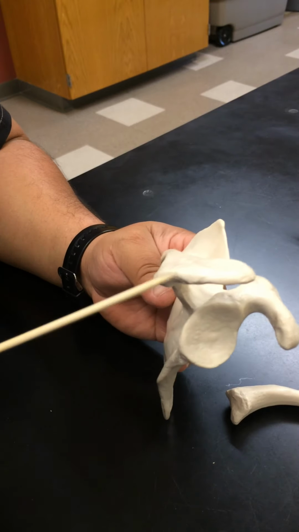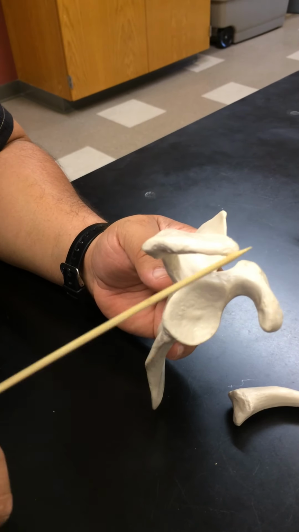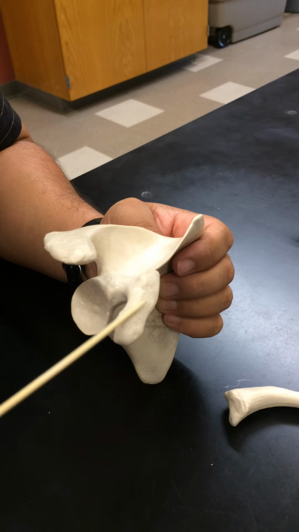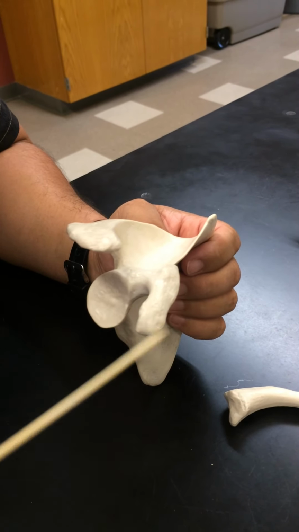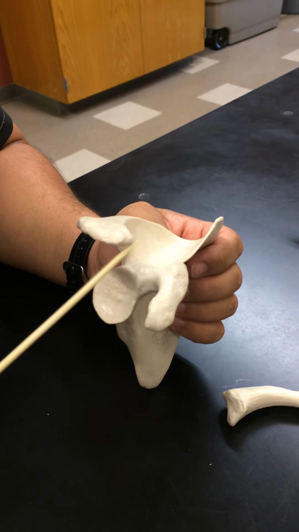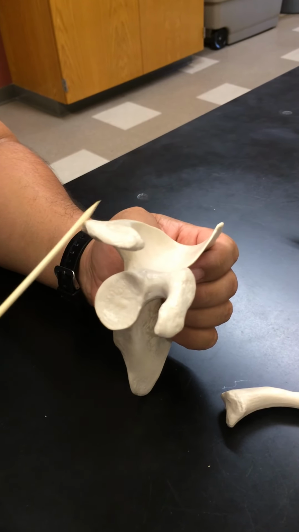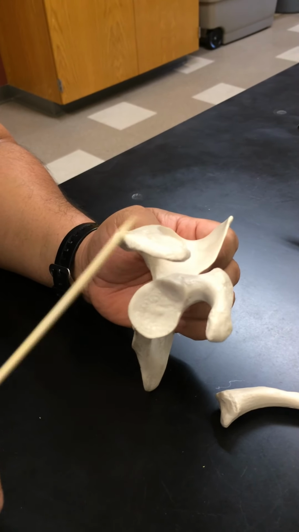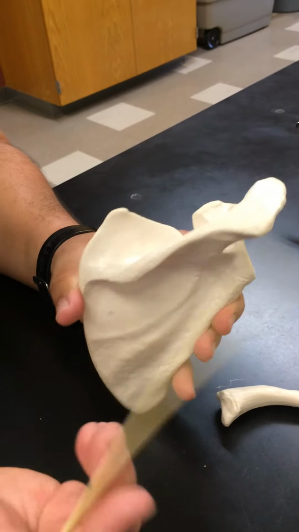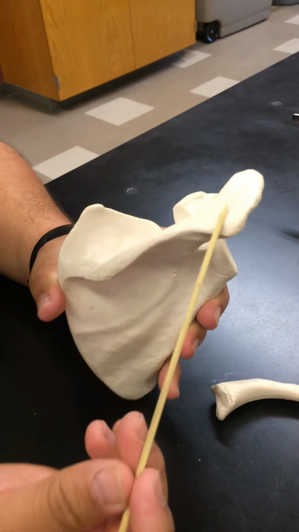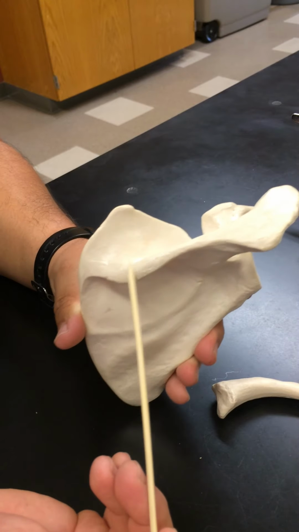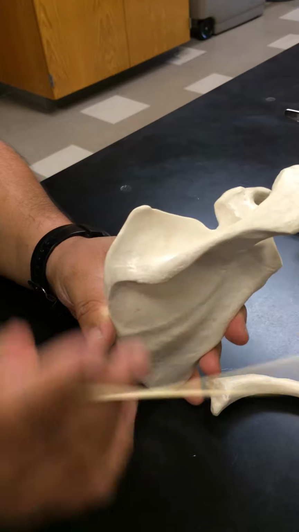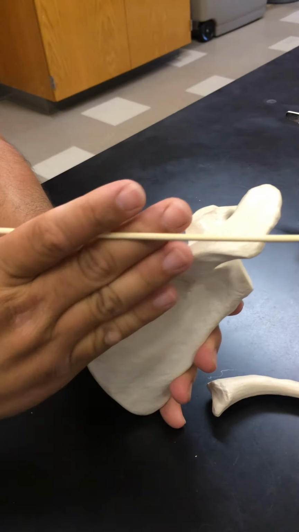Just anterior and superior to that is where you see the processes of the scapula. Here you have the coracoid process, right? Coracoid process, and just posterior and superior to that, you have the large acromion, right? Sometimes referred to as the acromion process. If we move posterior or kind of medial to that acromion, you see the spine of the scapula. Spine of the scapula.